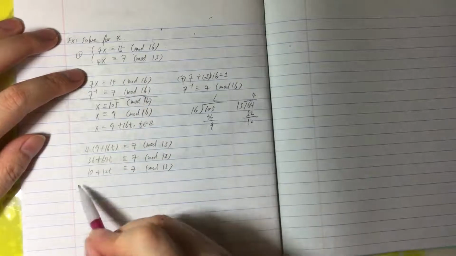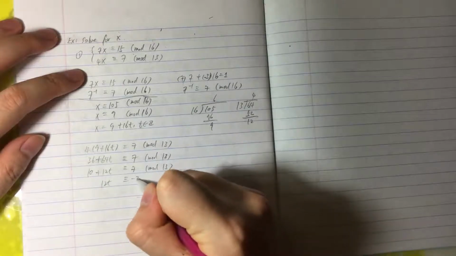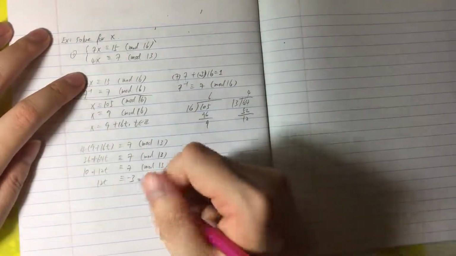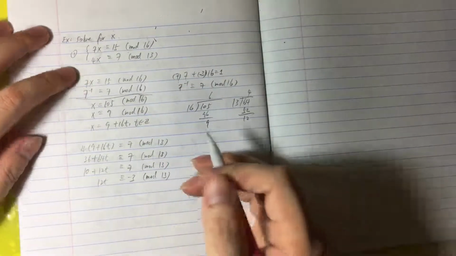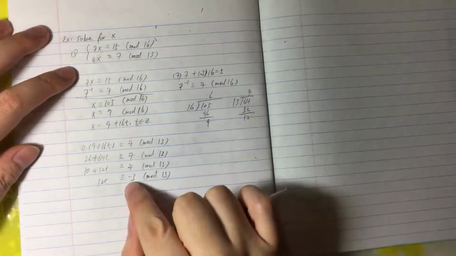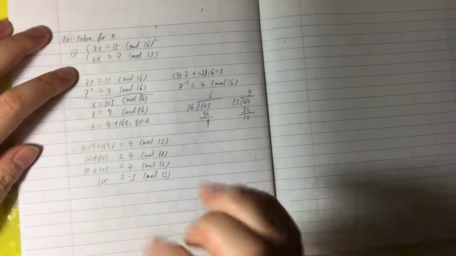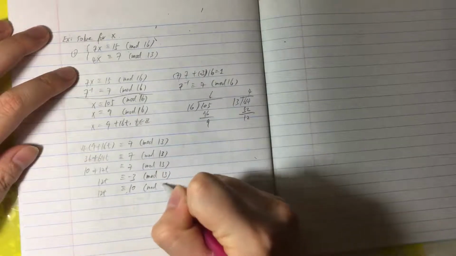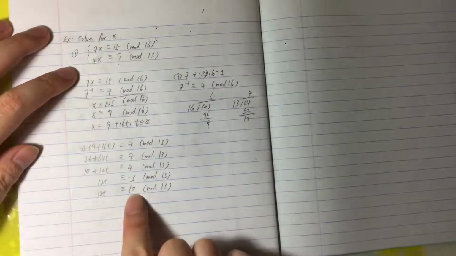Then I can subtract 10 from both sides. I have 12t congruent to negative 3 mod 13. In general, we want to make this number positive, so I can add 13 here. So 12t congruent to 10 mod 13. That's another linear congruence, of the form ax congruent to b mod m.